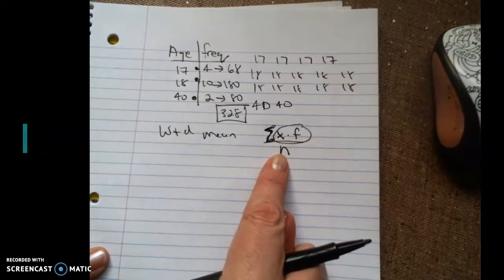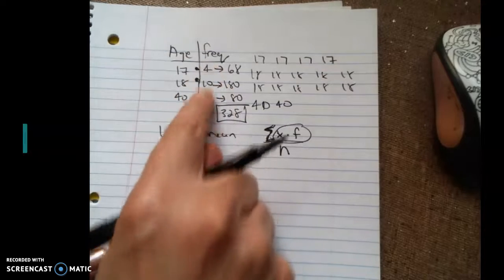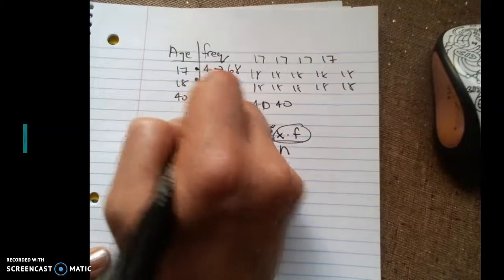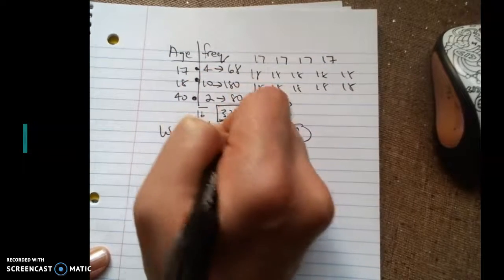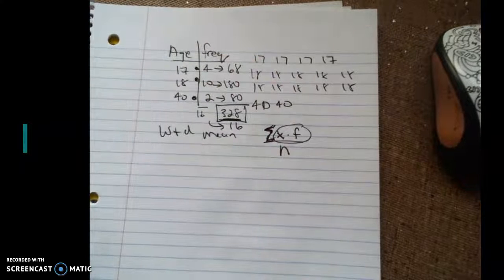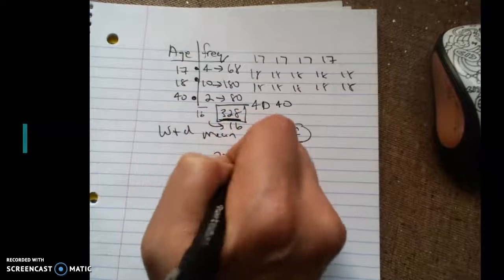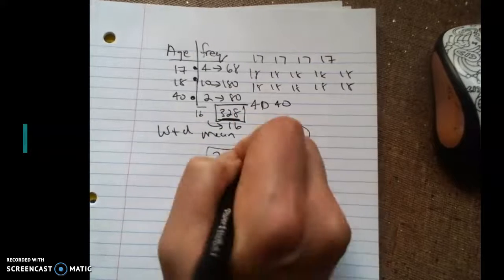And then it says divide by n, okay? So n is how many are in the sample, which is 16. So I'm going to divide this by 16. This should remind you of when I did GPAs. Oh, shoot. All right, 328. I cleared my calculator accidentally. Divide by 16. All right, I got 20.5. Okay, so that would be years old.